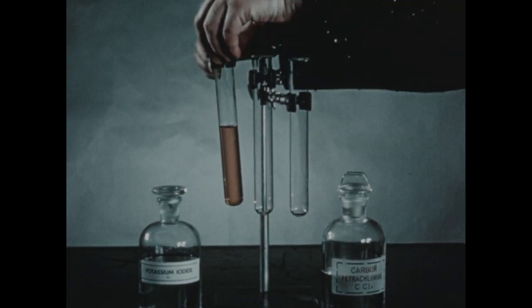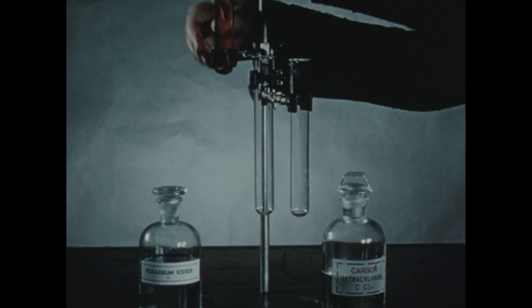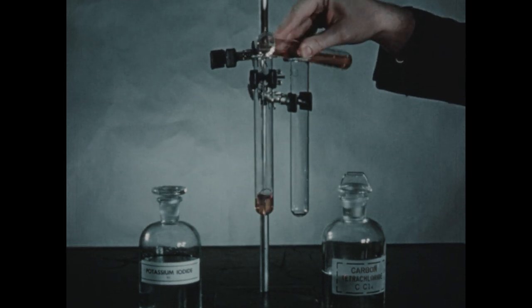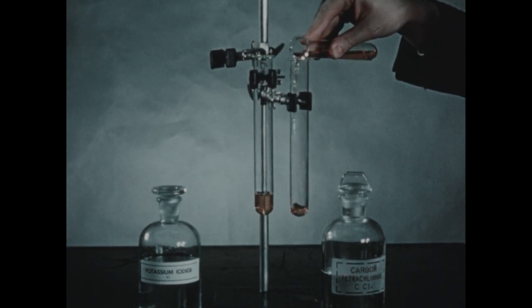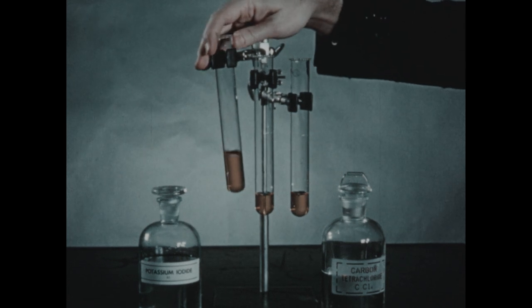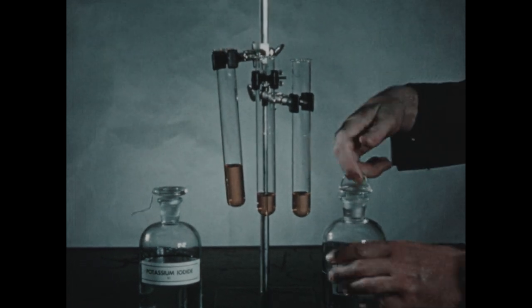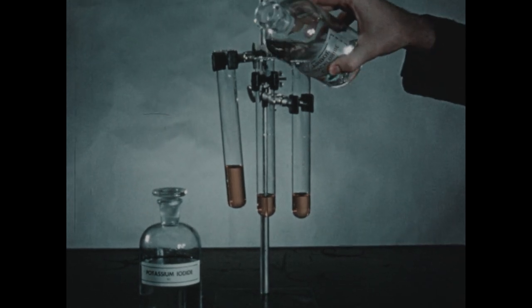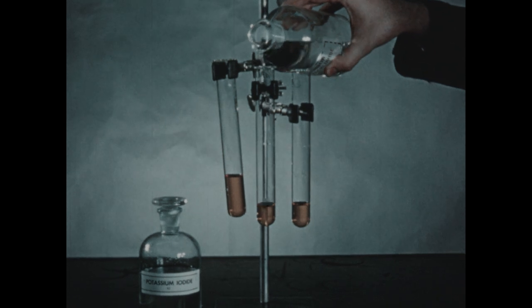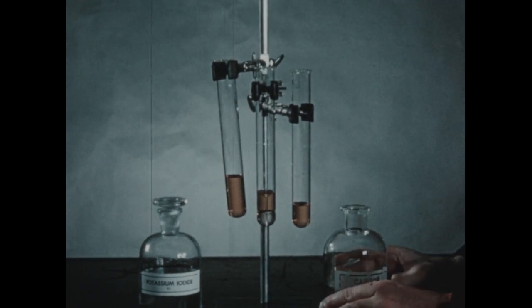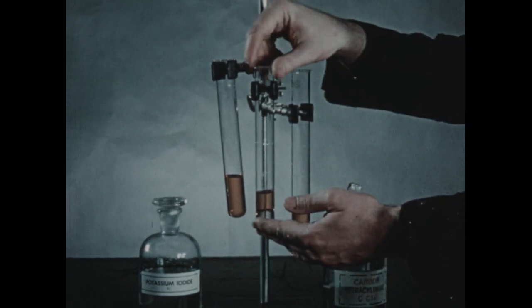Now, I'm going to put portions of this iodine solution in each of these two test tubes. And to the first tube, we'll add some carbon tetrachloride. Now, carbon tetrachloride doesn't mix with water, but iodine is much more soluble in carbon tetrachloride than it is in water.